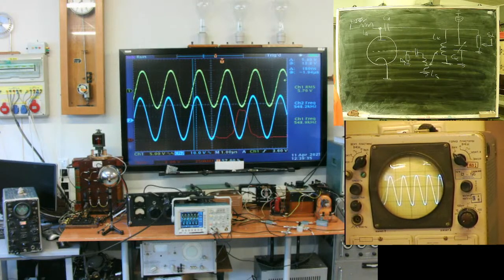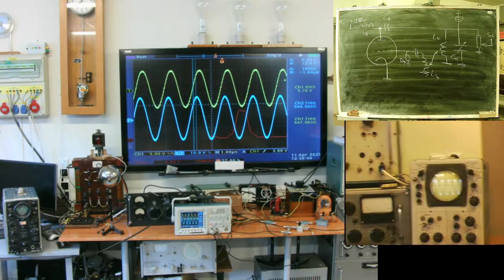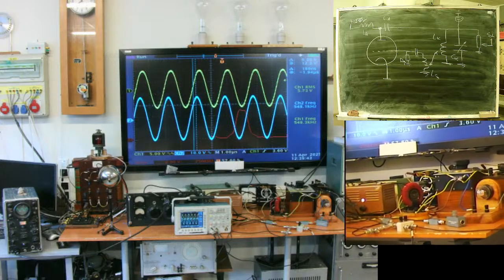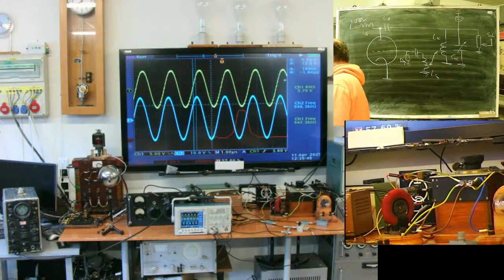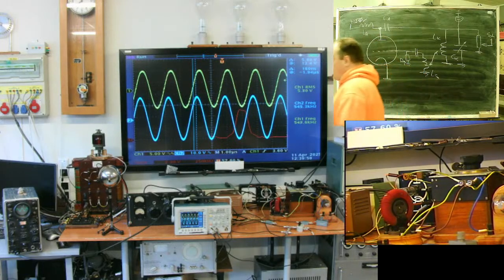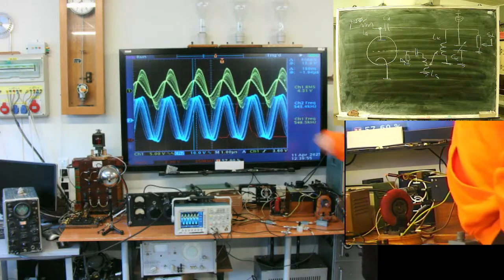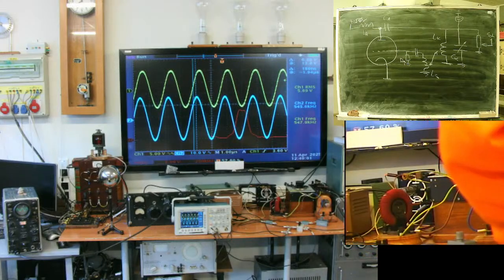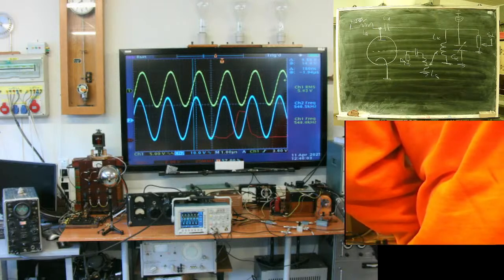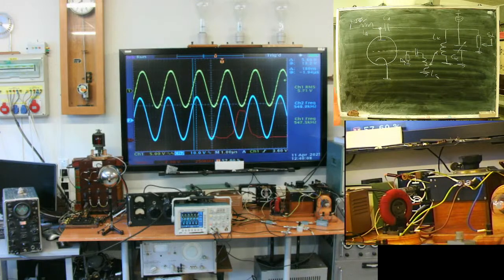Here is my harmonic signal. This circuit works as a generator of harmonic signal, or near harmonic. You can see small distortion. Its frequency is 550 kilohertz approximately. Fine. I have one circuit.